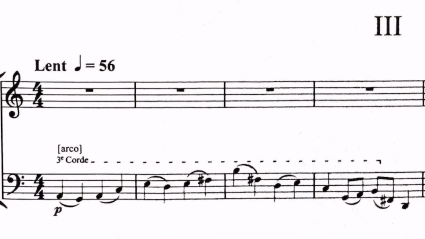Okay, on to the third movement. It starts with this beautiful cello solo. You'll see that the motive is slightly different this time.